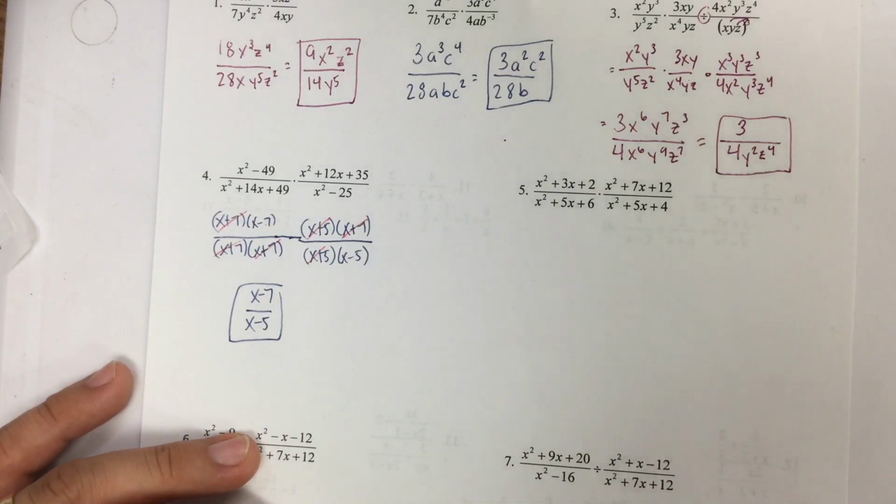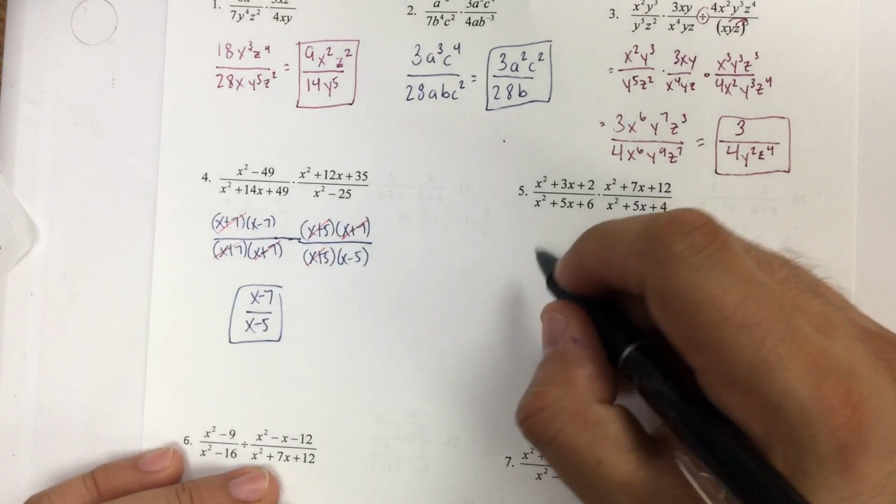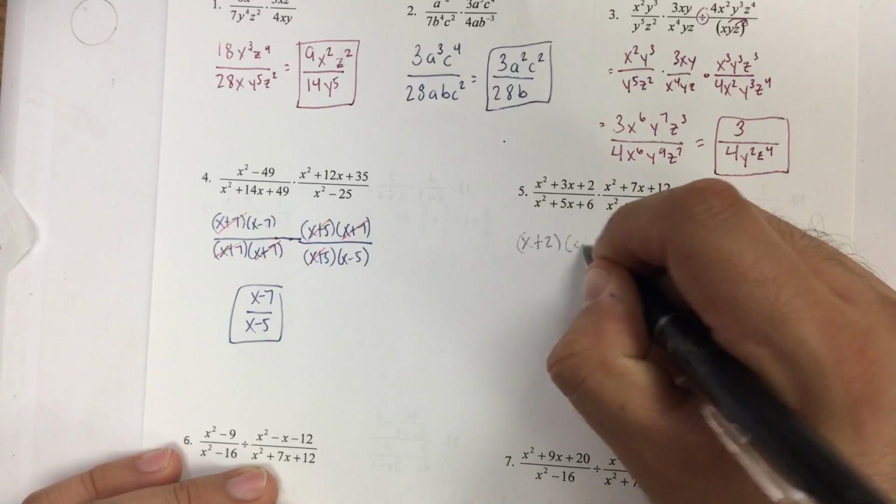All right, for number 5, we'll follow the same process here. So I'm going to factor the top left. That looks like x plus 2 and x plus 1.